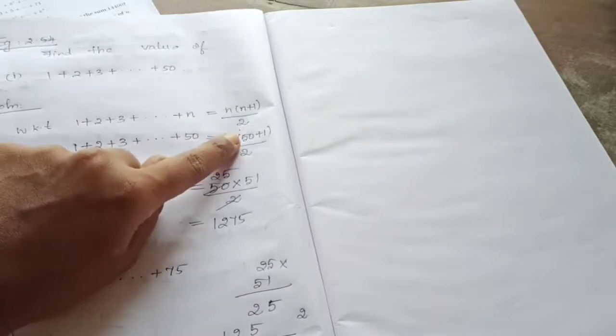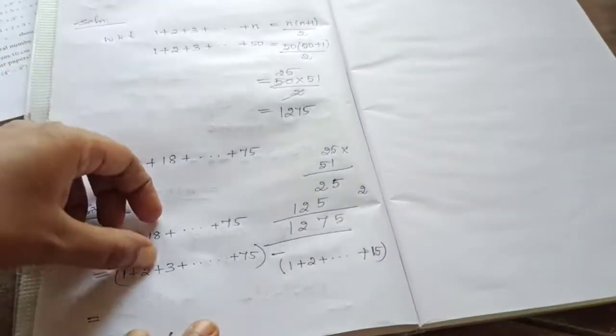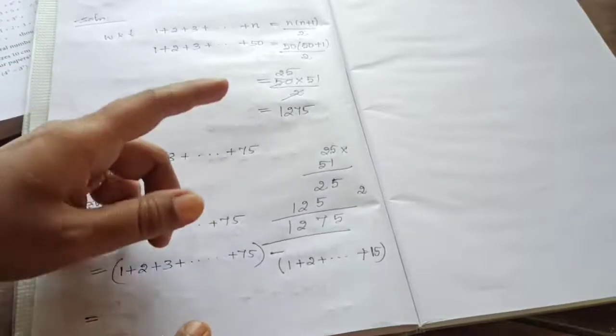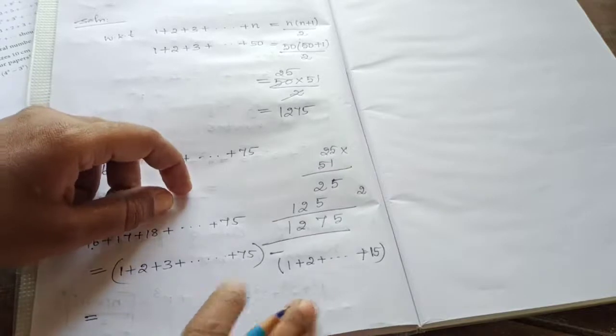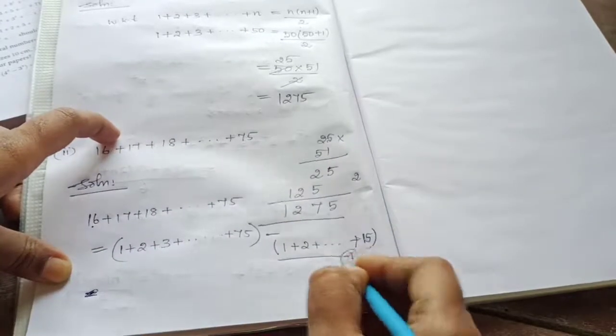1, 2, 3 up to n. Then only you can use this formula, n into n plus 1 by 2. So here also 1 plus 2 plus 3, the formula starts with the number 1. So you can use the formula n into n plus 1 by 2. Listen. So here, mark this as the first equation.